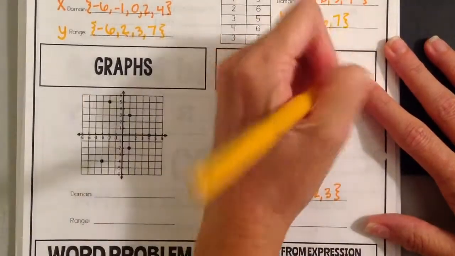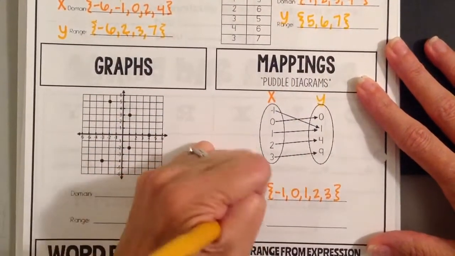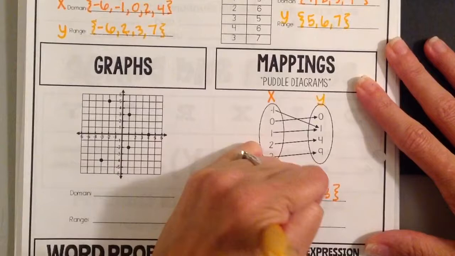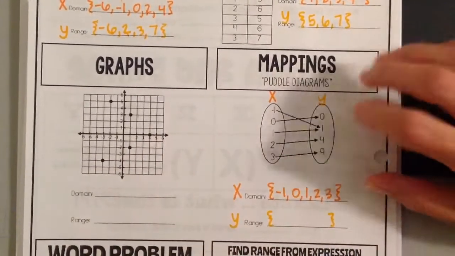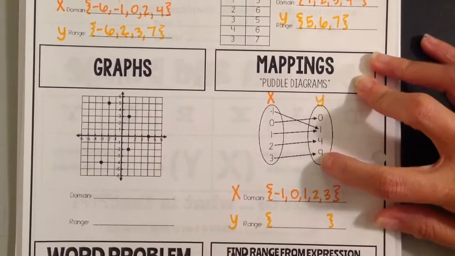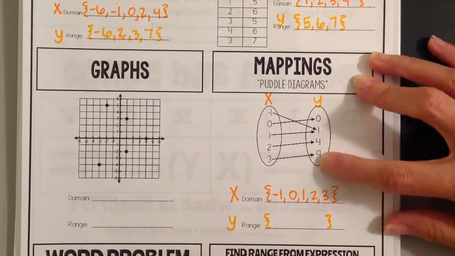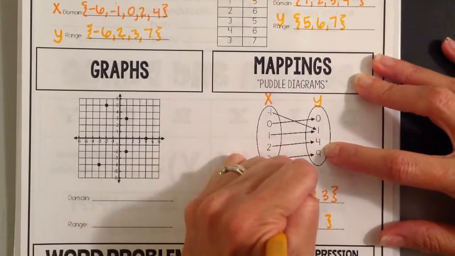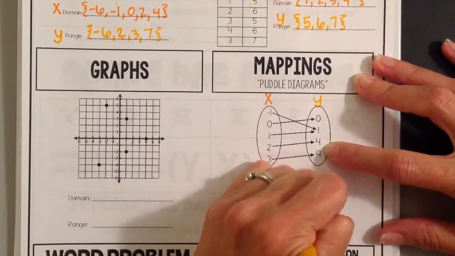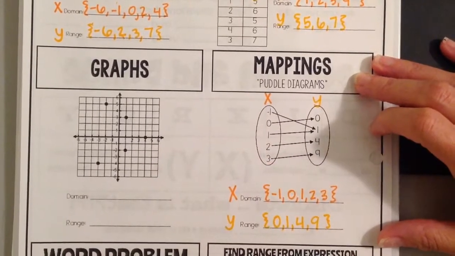Now I'm going to list my range values. So I want to identify my range. What are my y values for this problem? And my y values being used are 0, 1, 4, and 9. Notice, least to greatest, no repeats listed, makes it really easy for me to identify my range.